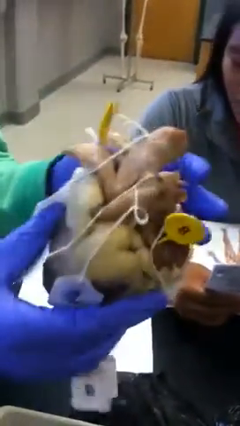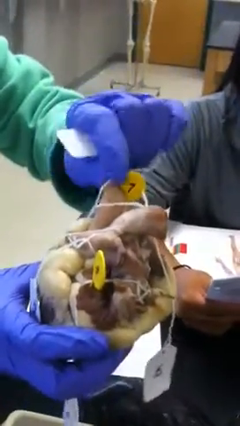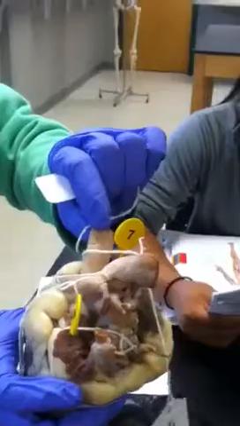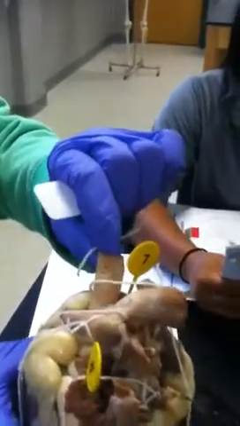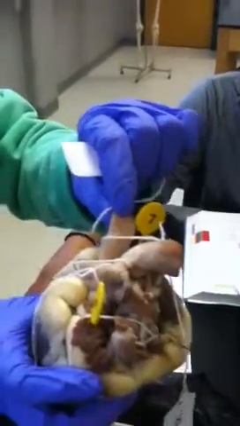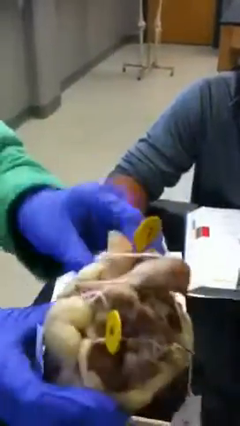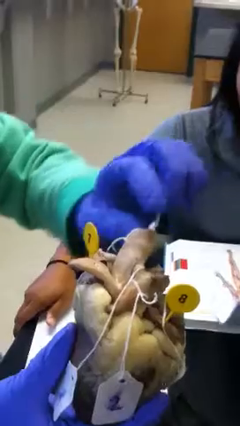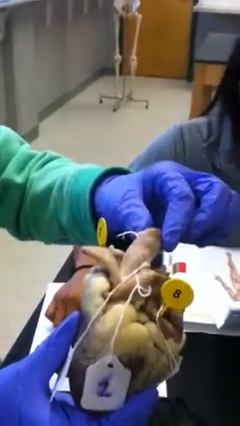Okay, number 3 is the brachiocephalic artery. Oh, and you pulled it out. What's this? Keep going. Yeah, that's the brachiocephalic. Number 4 is the aortic arch, which leads into the left common carotid artery and the left subclavian artery.